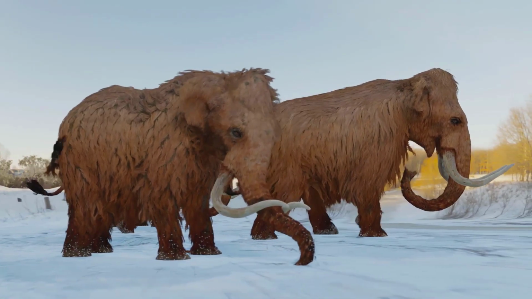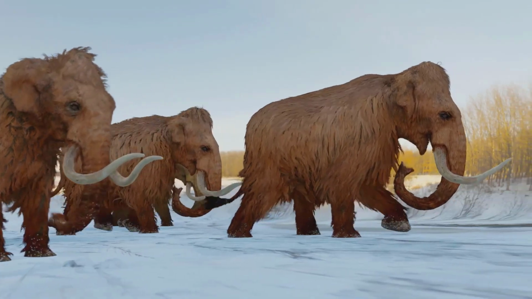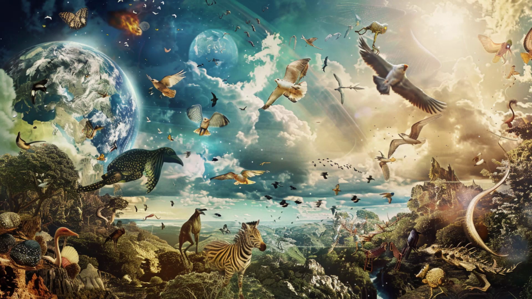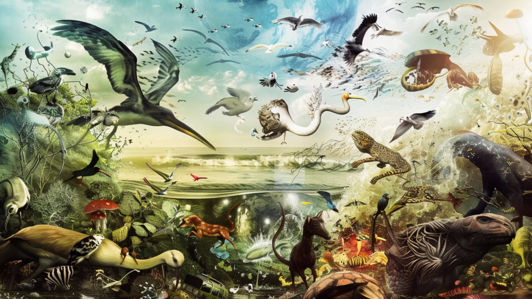The world post-dinosaur was a drastically different place. With the dinosaurs gone, new niches opened up, and mammals, with their adaptability and resilience, filled these gaps. They diversified into a multitude of forms, from tiny, shrew-like creatures to massive behemoths like the mammoths and whales.